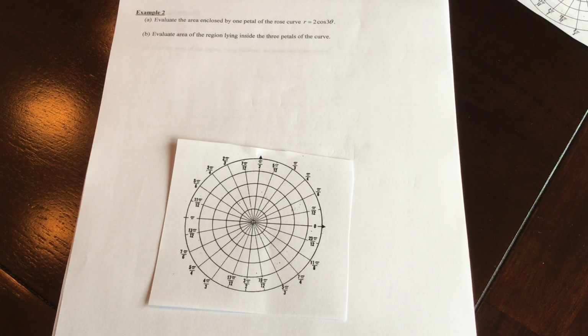All right, let's do an example where you actually need some calculus and you couldn't do it with some basic geometry. Example 2 says, evaluate the area enclosed by one petal of the rose curve, r equals 2 times cosine 3 theta. So to graph this, and I do recommend you graph them always so that you can figure out your bounds, I would recommend just plugging in 0 for starters for theta, and you will get 2.